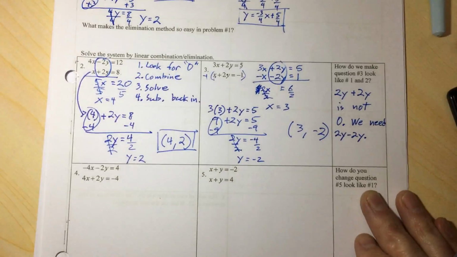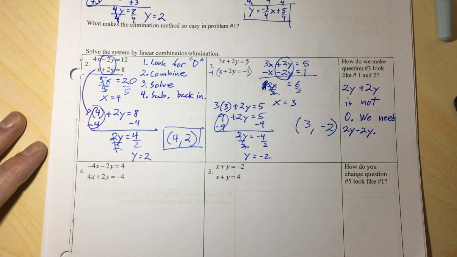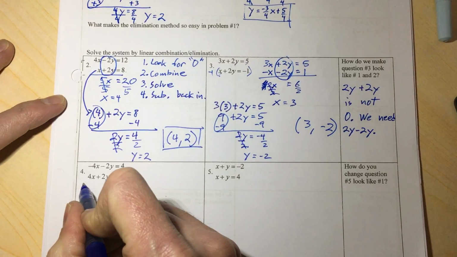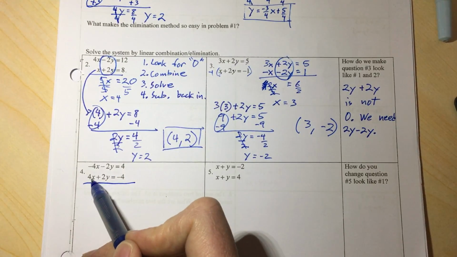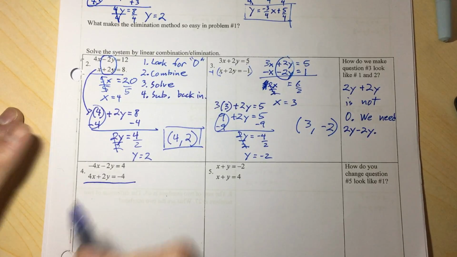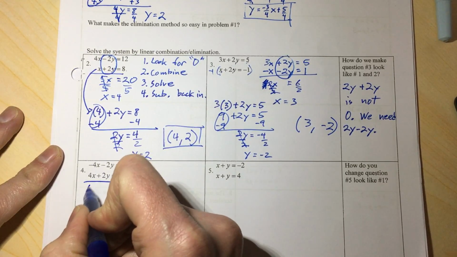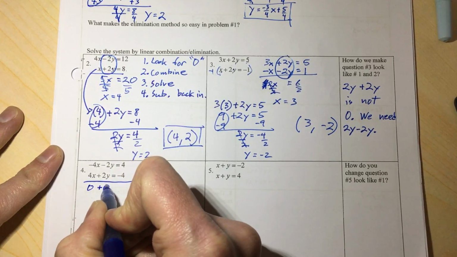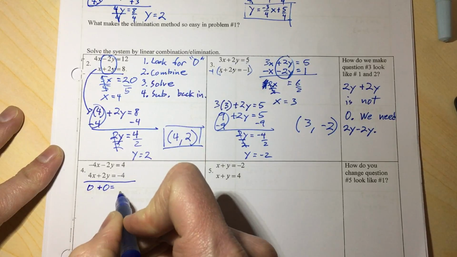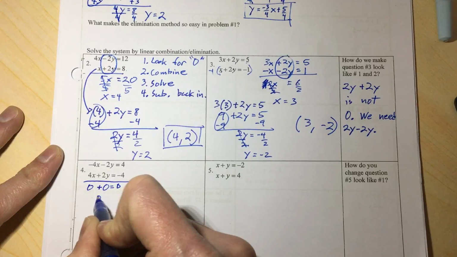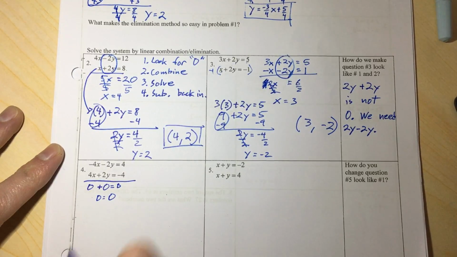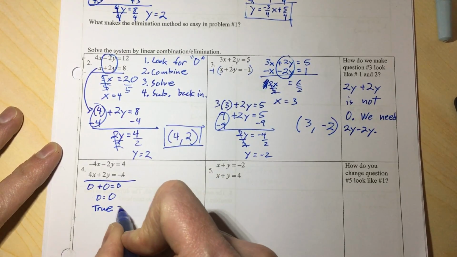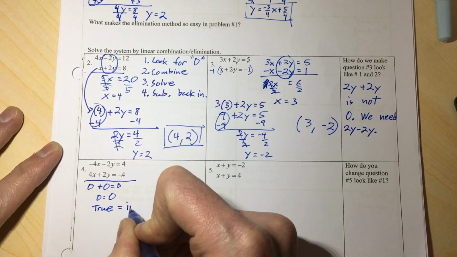All right, let's go through two more examples because these are kind of weirder examples, but I think they're really useful for helping you guys out. Okay, so we look here. Oh, I see a 0 there. Fantastic. We don't have to multiply anything. So negative 4 plus 4 is 0. Wait a minute. Negative 2 plus 2 is also 0. And then 4 minus 4 is 0. So 0 equals 0. And this statement is true. So that means that these are actually the same line, which means that it has infinite number of solutions.